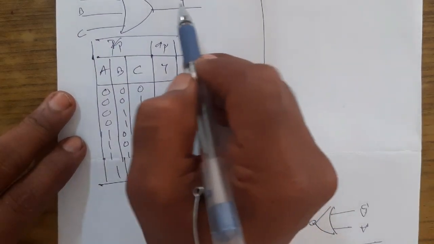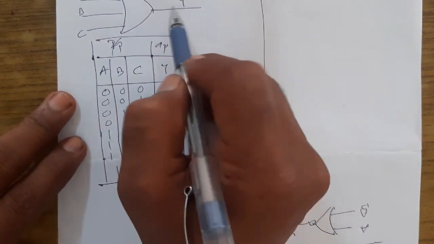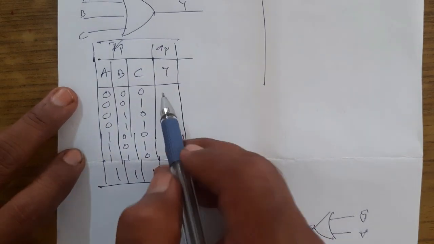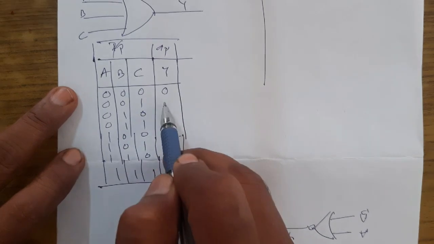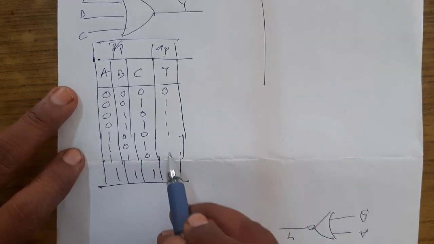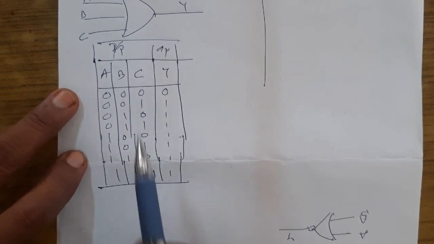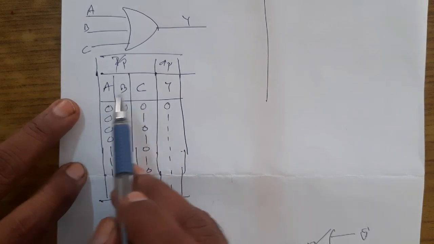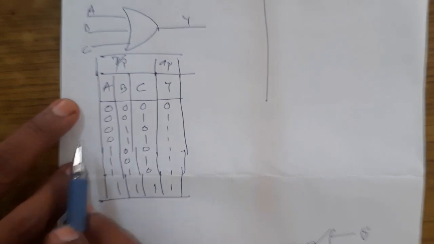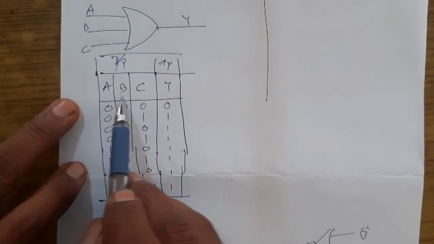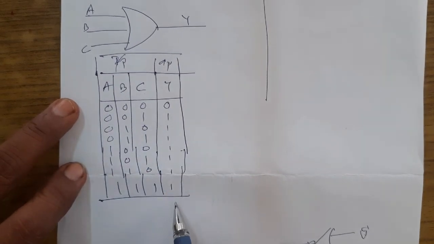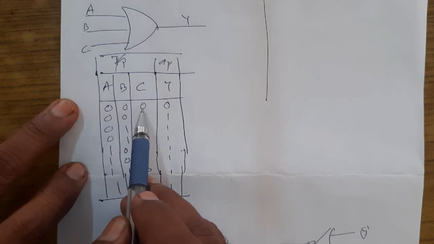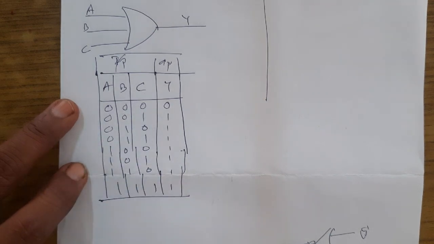Now what happens for a typical OR gate? It becomes 0 and the remaining outputs are all 1. Because what is OR? OR of A, B, C means A or B or C. If any one of them is 1, then the output is 1, and only for A equal to 0, B equal to 0 and C equal to 0, the output will be 0.